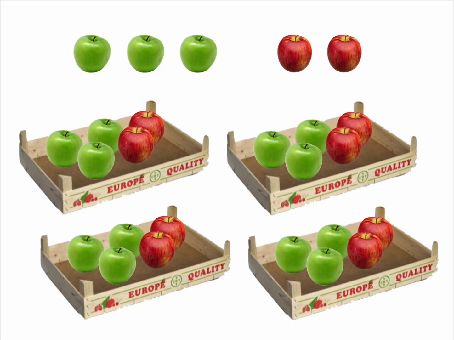So the final rule is a combination of adding and multiplying. It uses both of these things. So say I'm going to add together some combinations of apples. I've pictured them as green apples and red apples. So I've got 3 green apples and 2 red apples. So I can add them to say in total I have 5 apples.